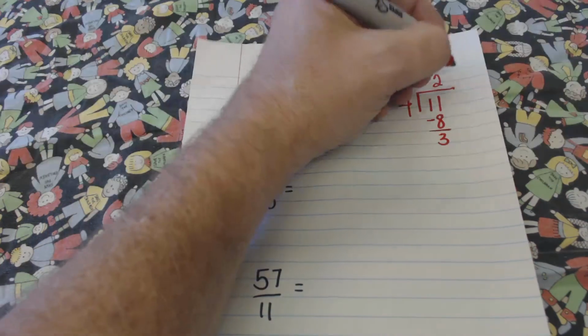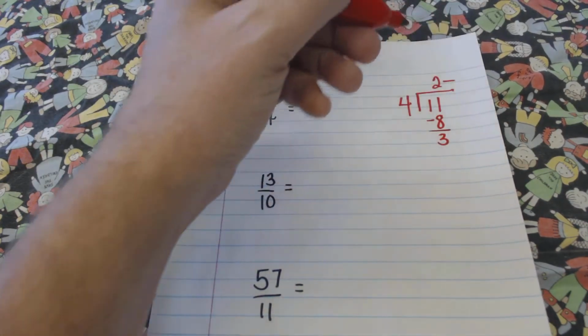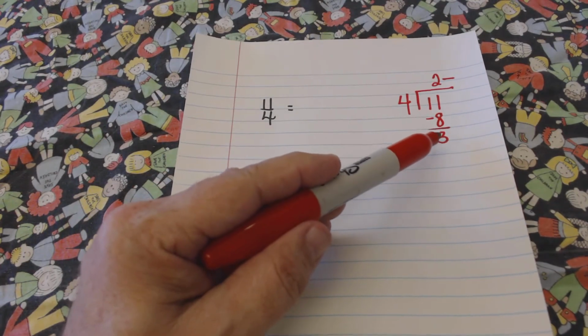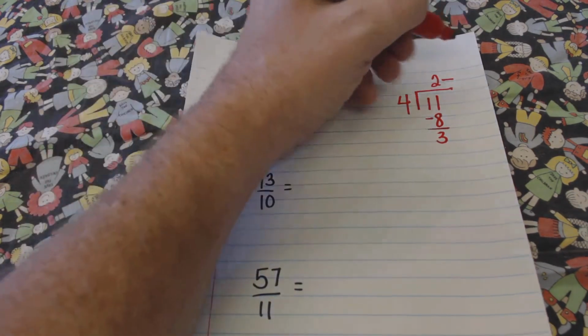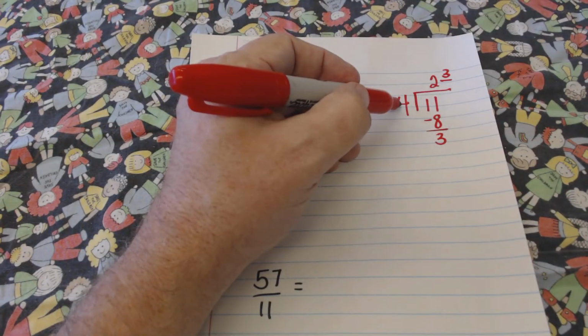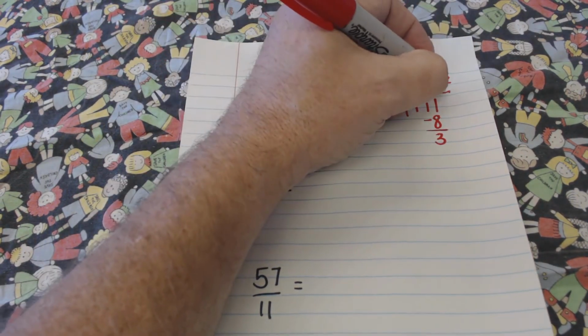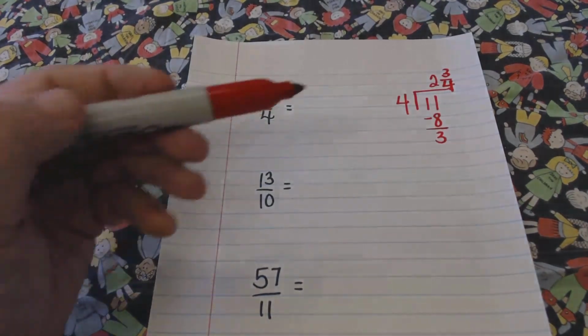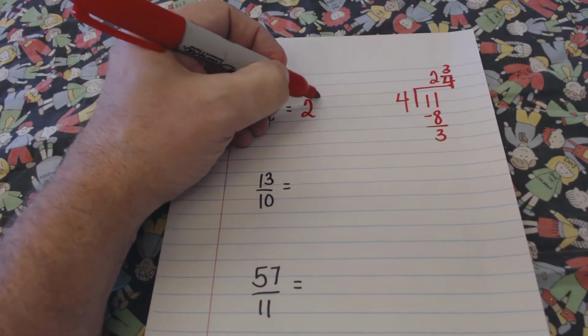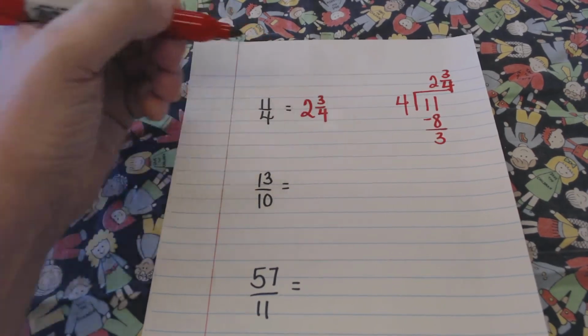There's nothing left to bring down. So we started off by calling this remainder 3. Now we're going to put the remainder as our numerator, and the divisor will be our denominator. So 11/4 is the same thing as 2 3/4.